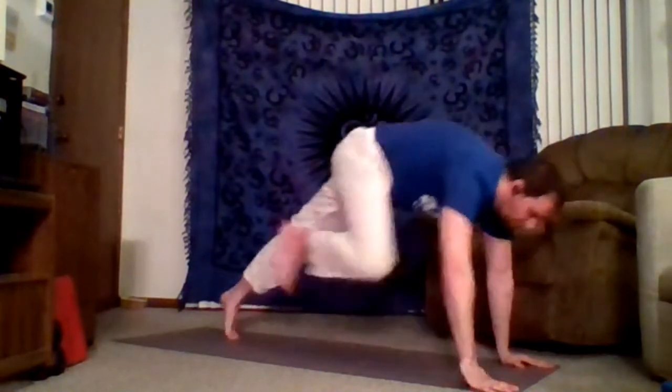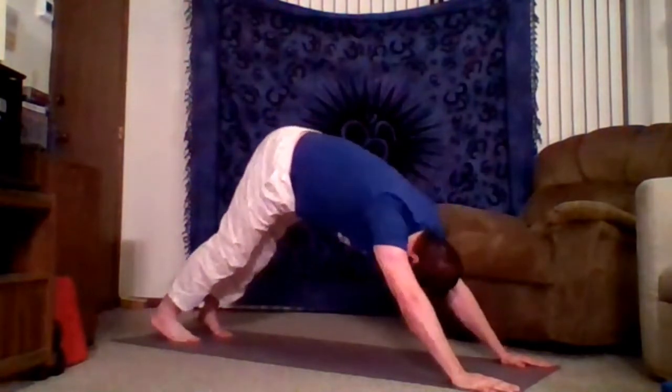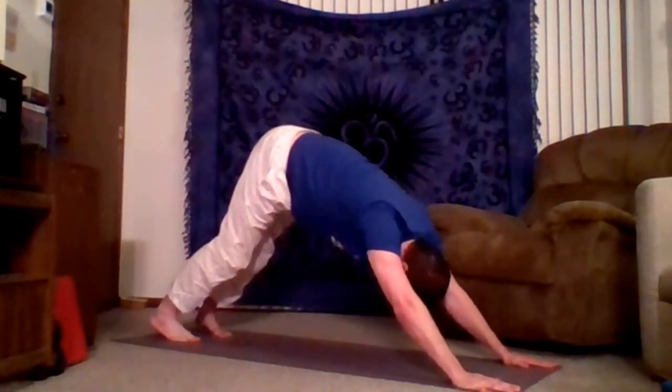Tuck the back toes under. Without making any noise, inhale, lift the right leg up and back. And then exhale back into Parvatasana. Hips up, equal weight in the hands and the feet.